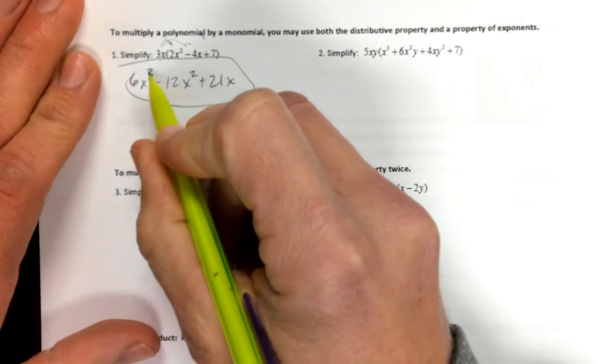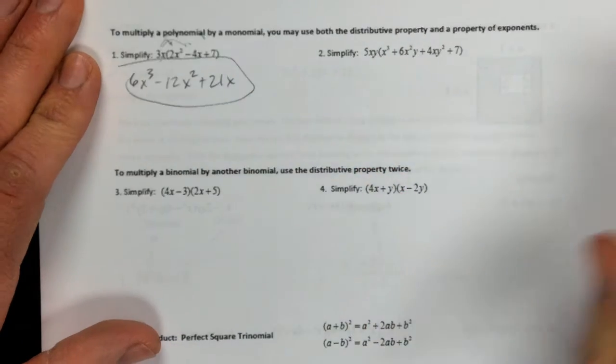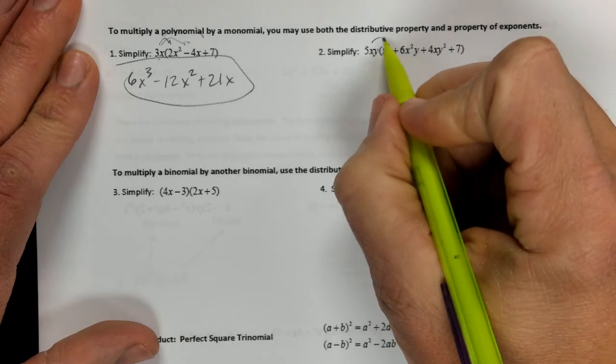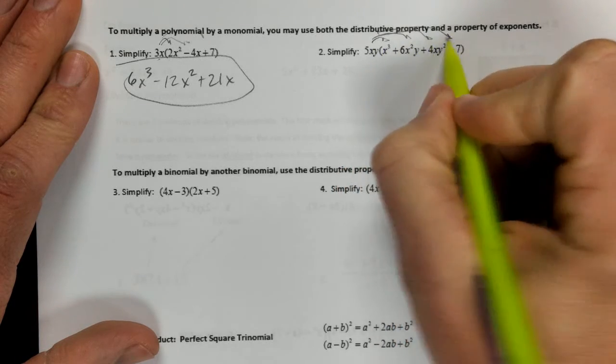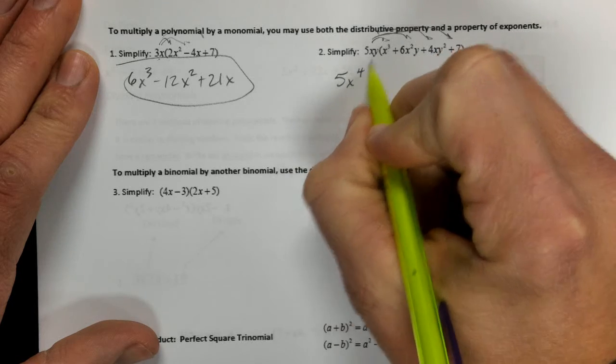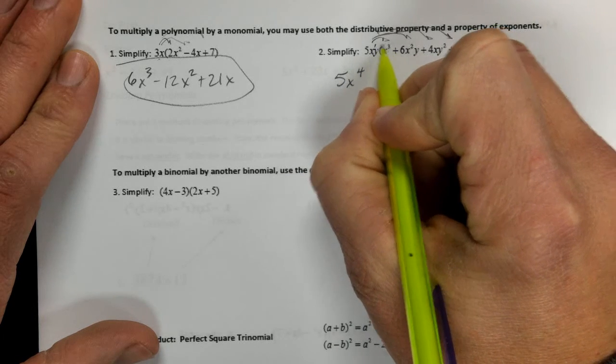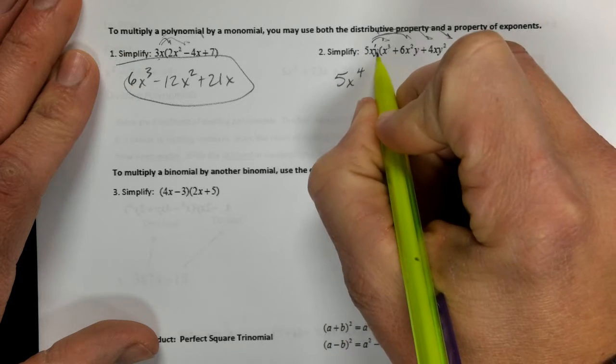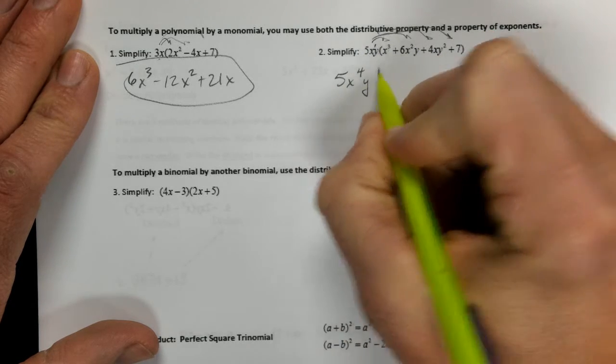Now it's in standard form. Greatest exponent comes first. Write them in descending order. Same thing here. We're going to distribute this 5xy to all three of those terms. So we get 5x to the fourth, because this is x to the first, x to the third. We add our exponents. And then we have a y and no more y's, so x to the fourth y.